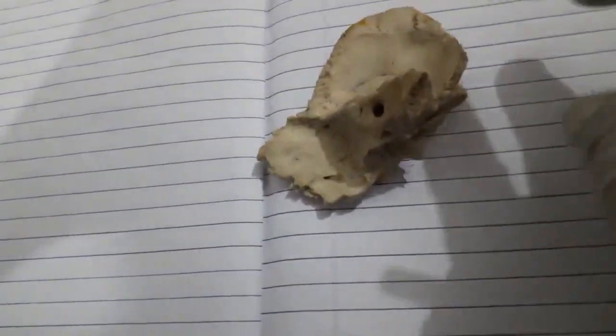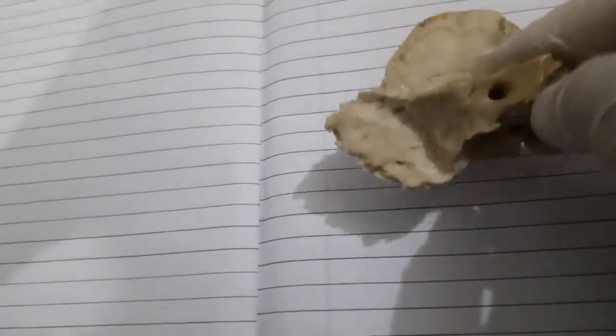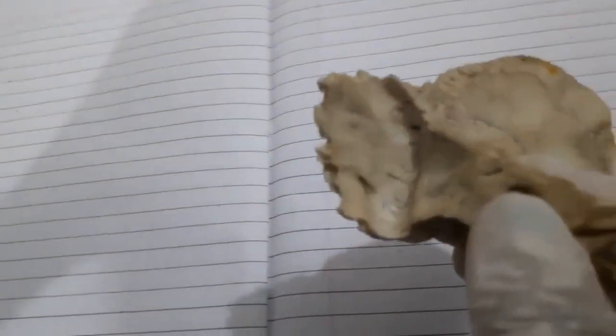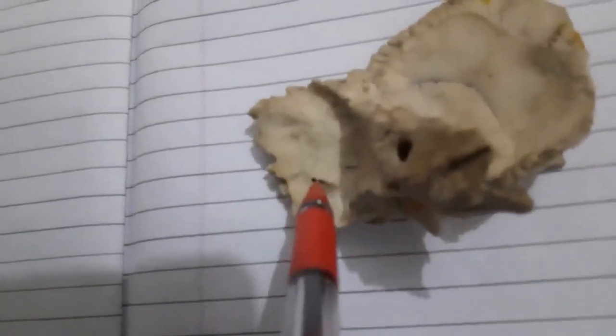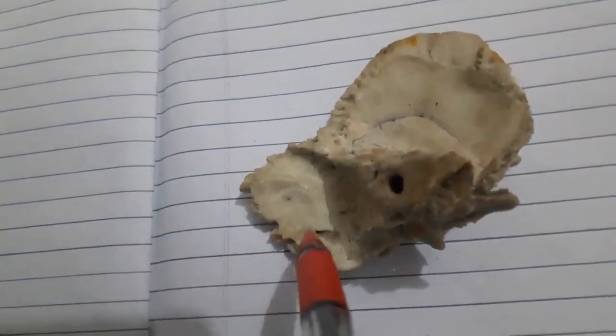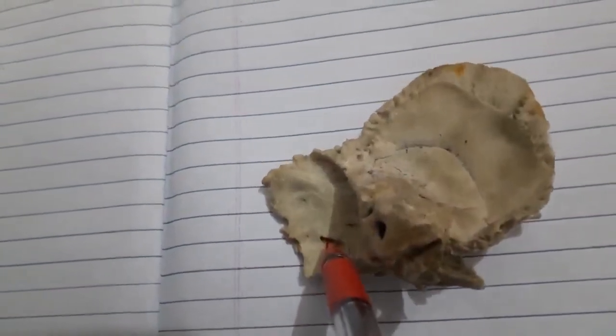Okay. Now on the internal surface, there is one groove. This groove lodges the sigmoid sinus. And there is one foramen, this one, which is the internal opening of the mastoid foramen.